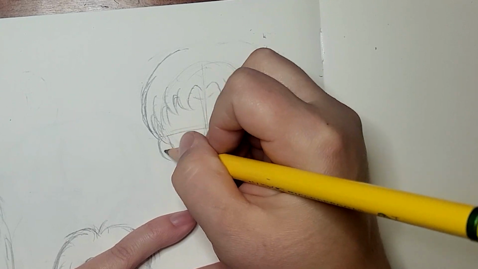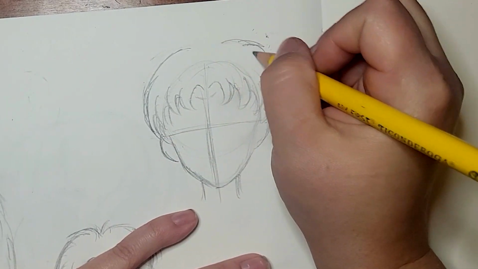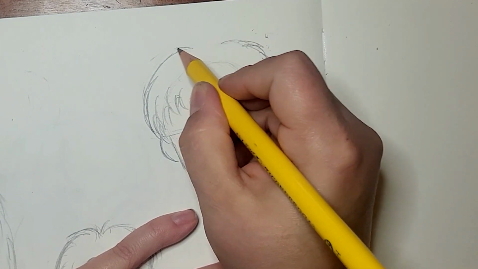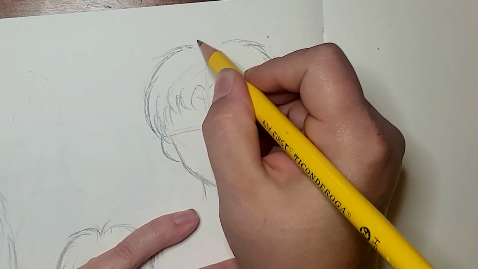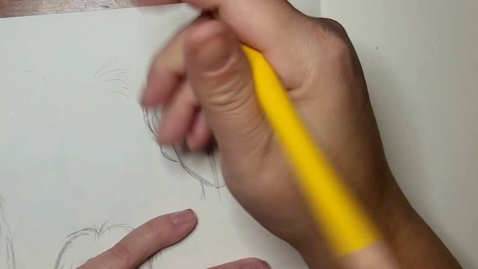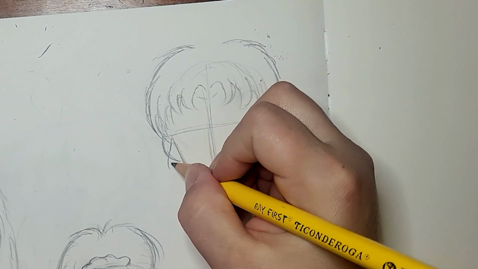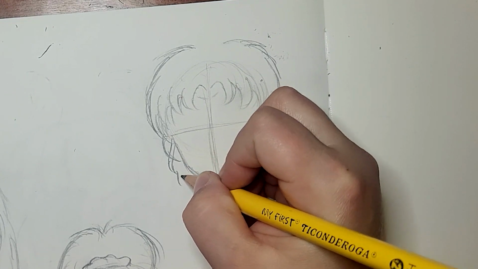We can't forget her ears. If her hair is up, we probably see ears, right? She's got really fluffy bangs, man. And again, all I'm doing is this kind of motion over and over again. She's got these little curlicues that come out. I love drawing those.